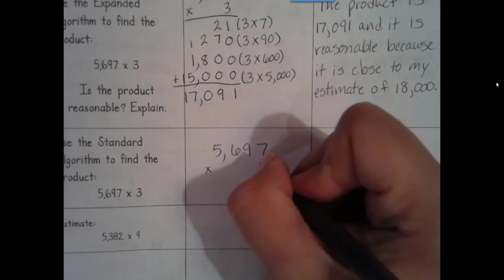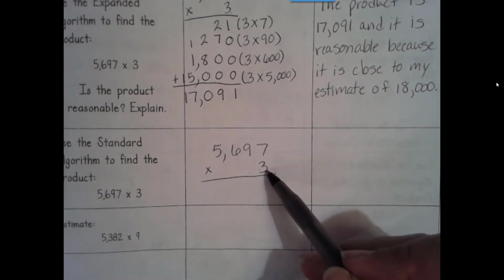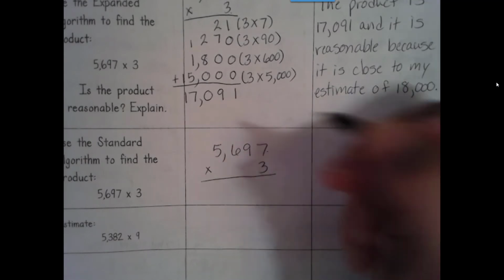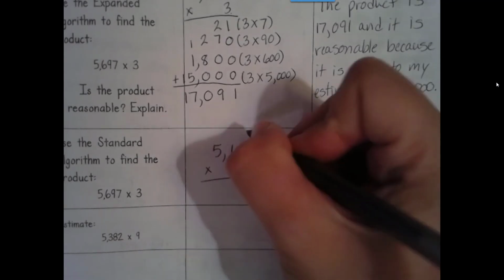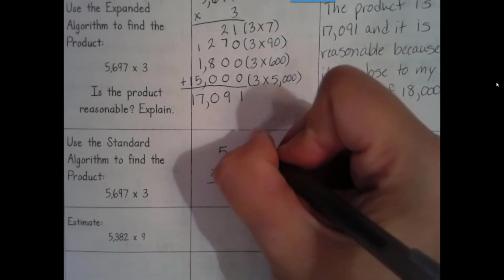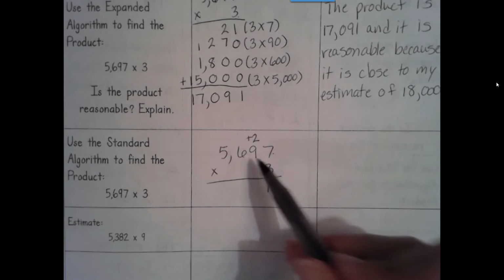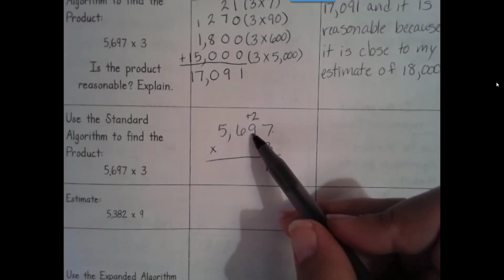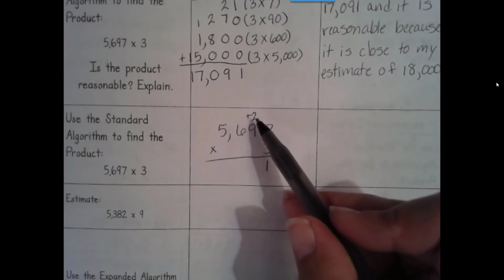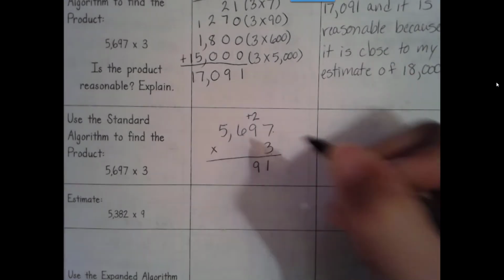5,697 times 3. 3 groups of 7 is 21. The 1 goes down here. The 2 tens go in the tens place. We multiply first, then we add. 3 groups of 90, well 3 times 9 is 27 tens, plus 2 more tens is 29 tens.